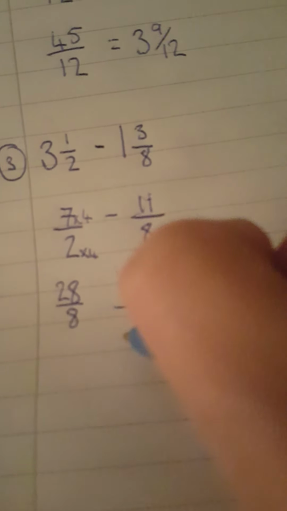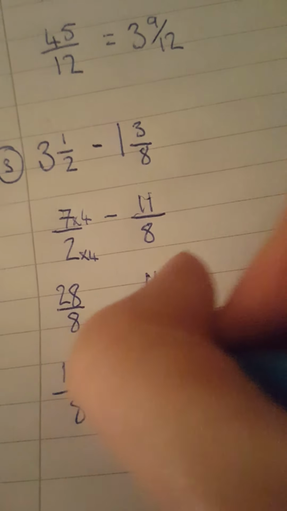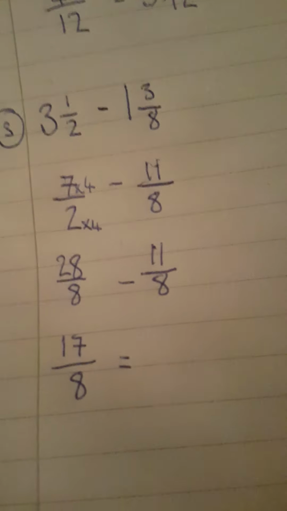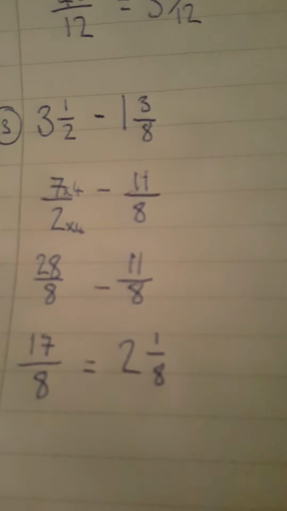And 28 minus 11 gives me 17. So that becomes 17 over 8. And again, if you're feeling confident, you can change that back to a mixed number. 8 goes into 17 twice with a remainder of 1. So it's 2 and 1/8 would be the answer there.